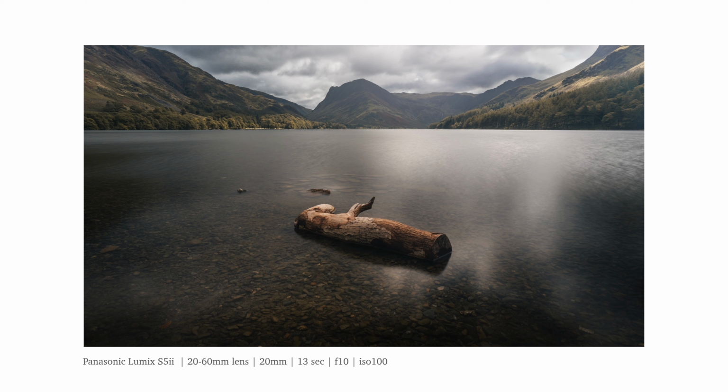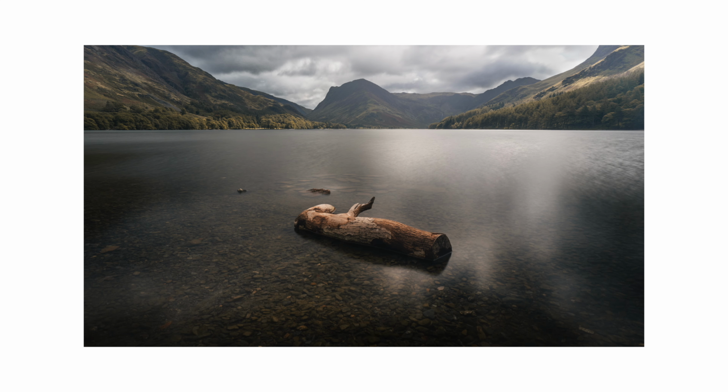And this was shot probably at around 15 seconds or so, just to again smooth out the surface of the water, using the polarizer to remove that glare so you can see through the water and make it a little bit darker. I thought that created a bit more of a natural frame for the log, and this shot turned out quite nice. It wasn't the photo that I was expecting to take at Buttermere. I thought I'd be shooting that lone tree.